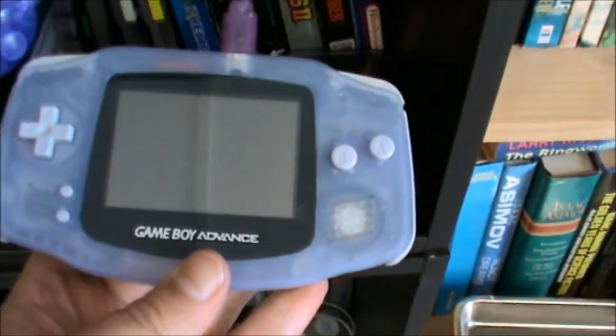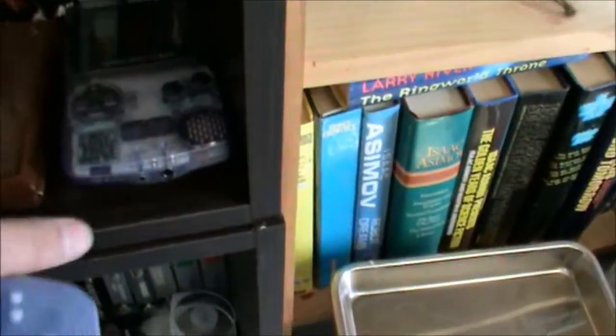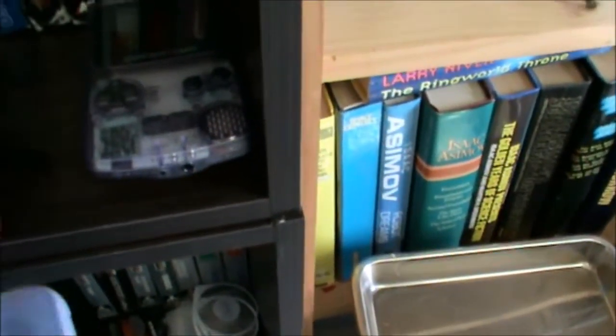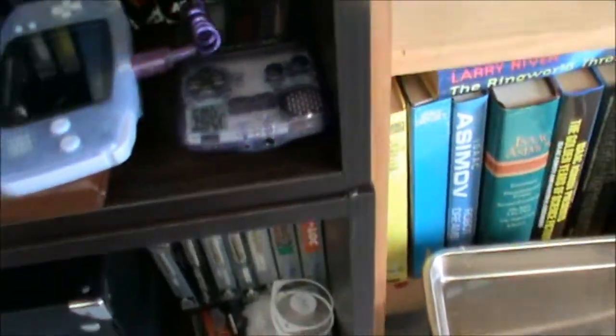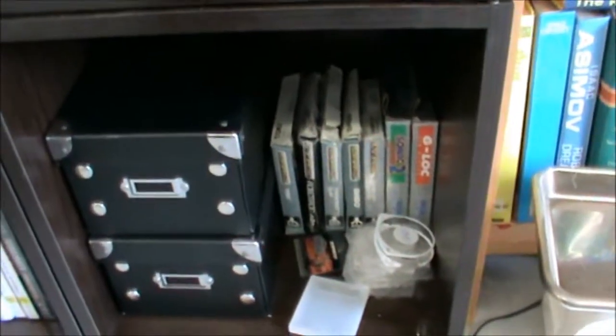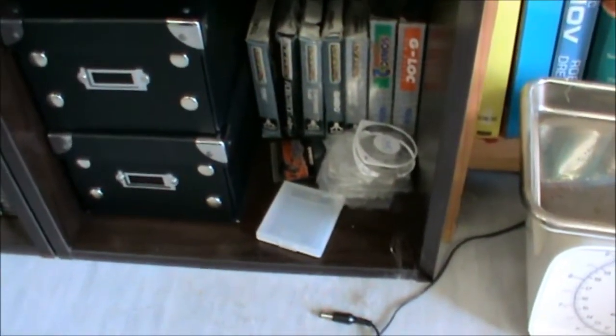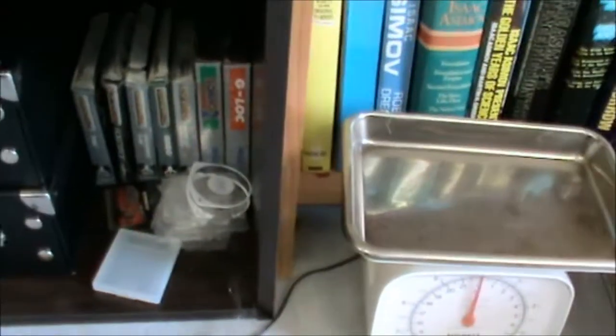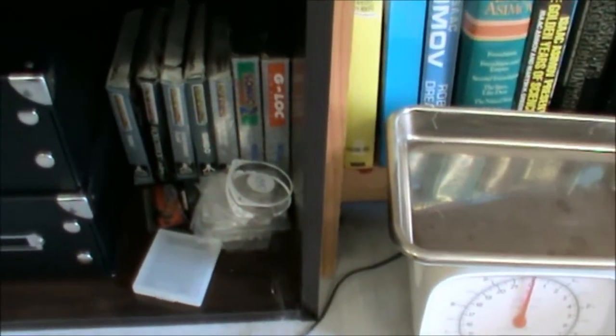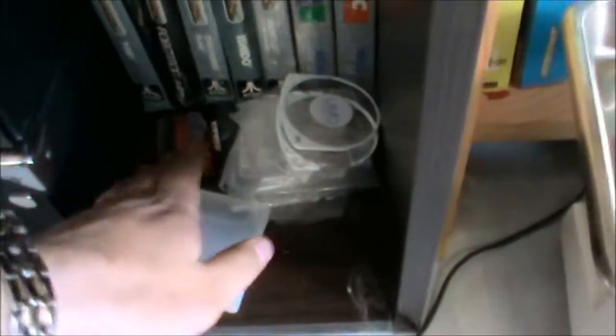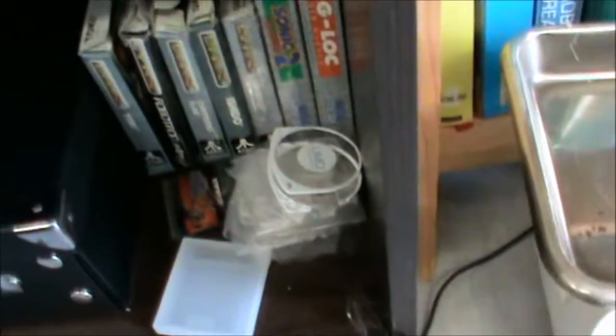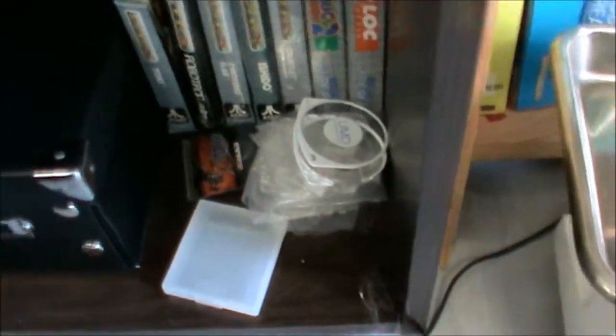Have some like a clear Game Boy Advance, a Game Boy Color, and a Donkey Kong 2 in Game Boy in very good condition. Down the bottom here we have my boxed Lynx games and boxed Game Gear games, and there's a loose Lynx game down there, and my parts for fixing Sony PSP UMDs.